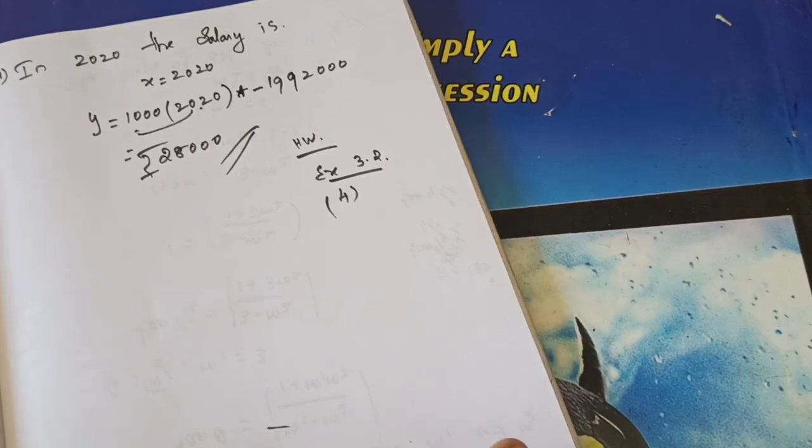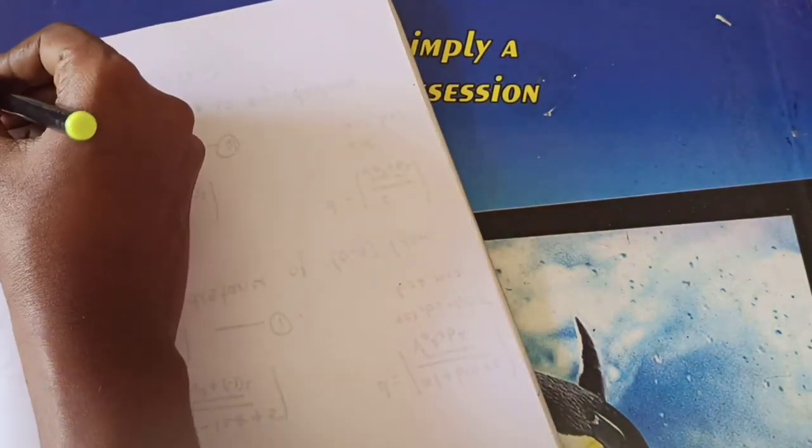First we'll write the question. Fifth question. All of you take down the question from your book. I am just reading the question. Listen.